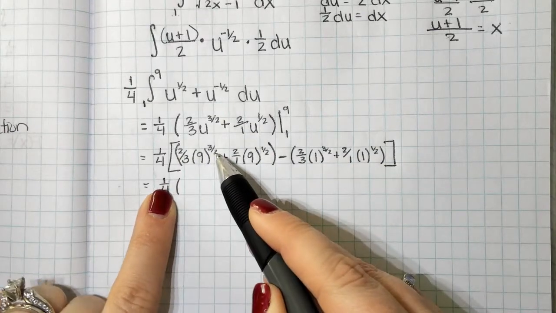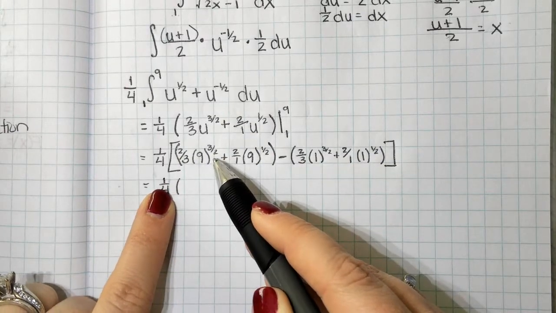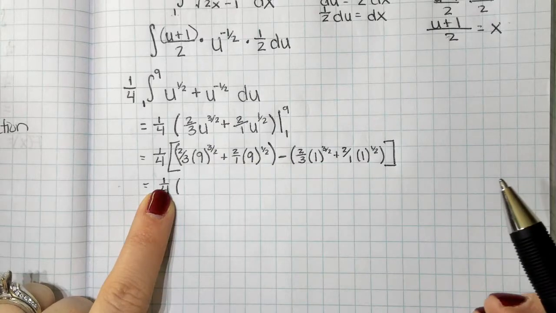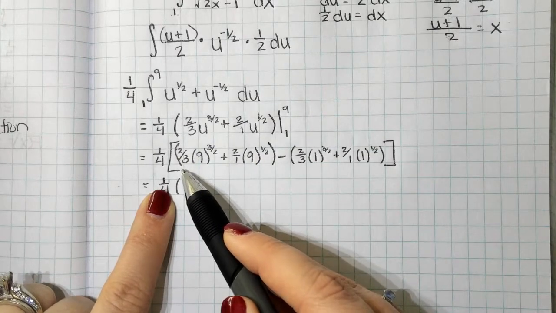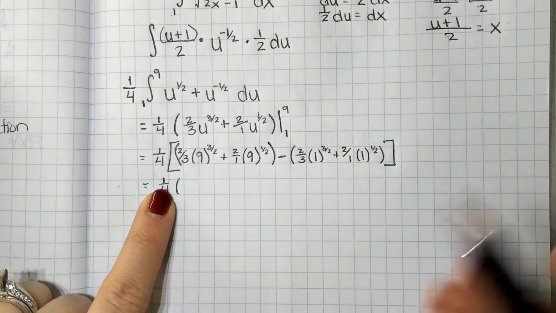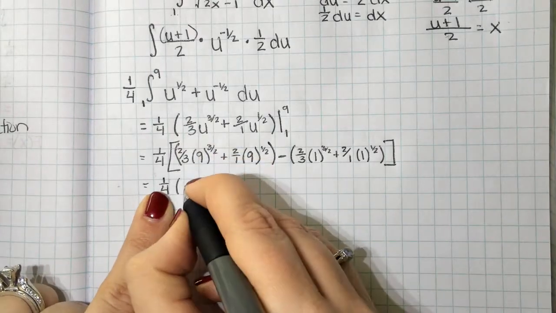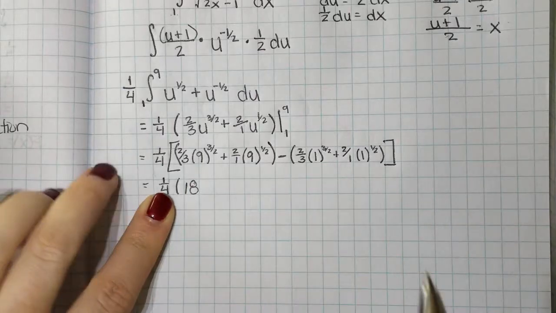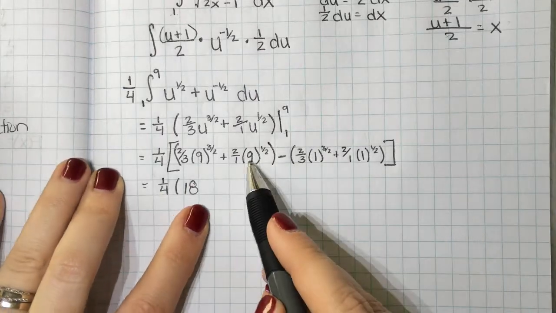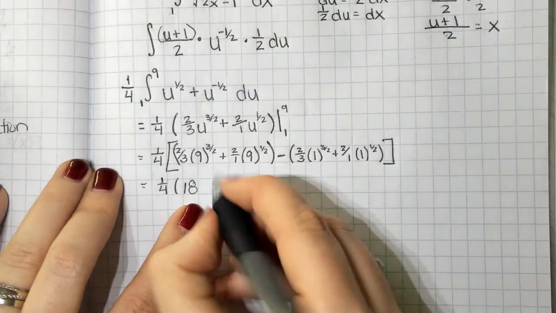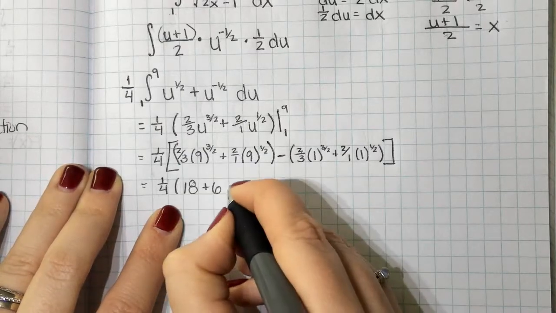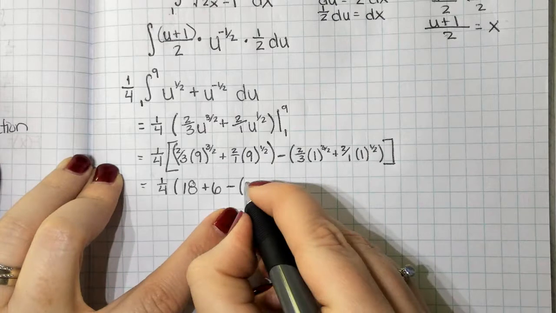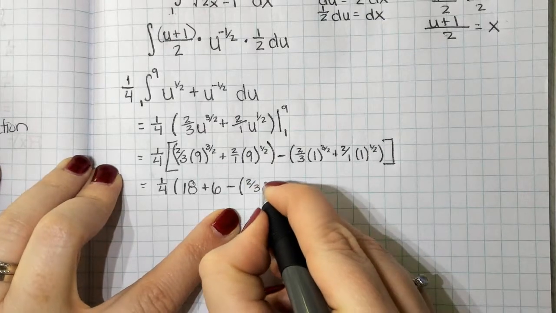The square root of 9 is 3. 3 to the 3rd is 27, but I'm also dividing it by 3, so I end back at 9 times 2. So this right here just turns into 18. If you don't trust me, you can check your calculator. 9 to the 1/2 is 3, times 2 is 6, minus 2/3 plus 2.